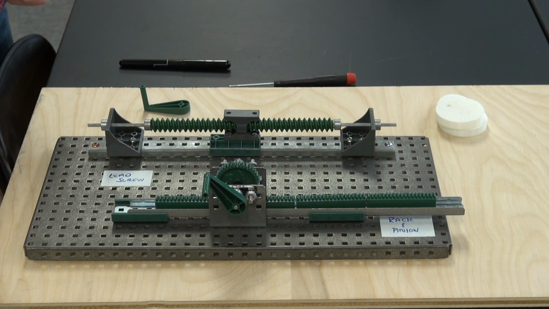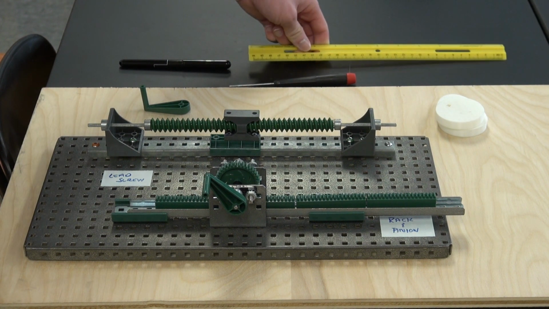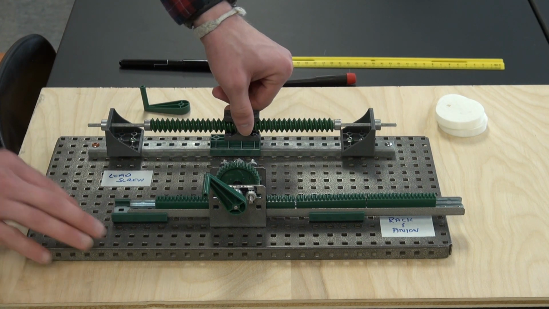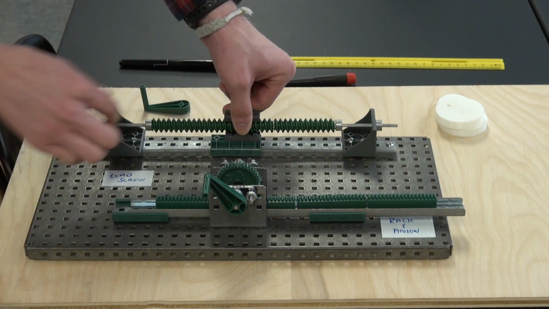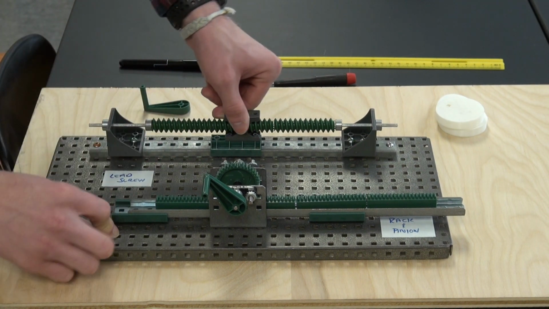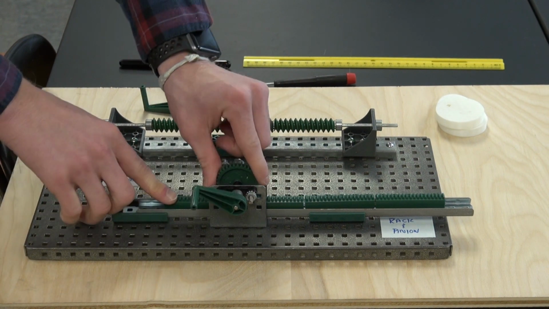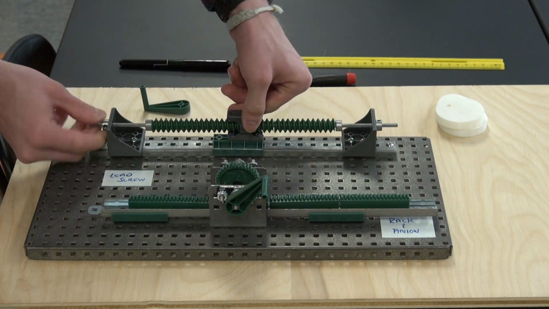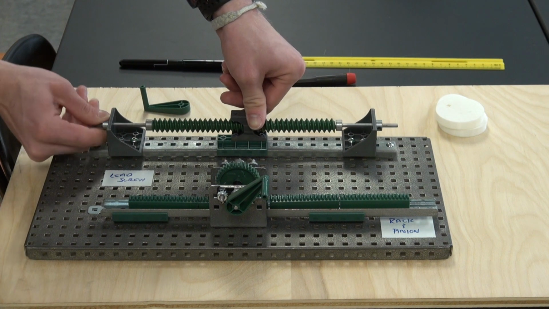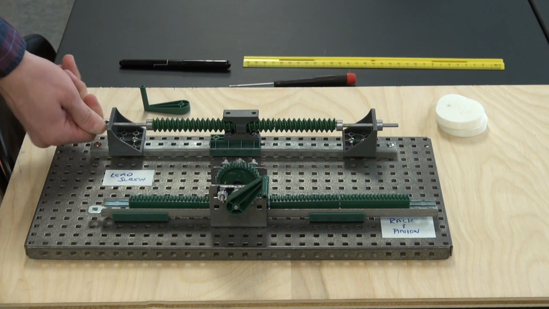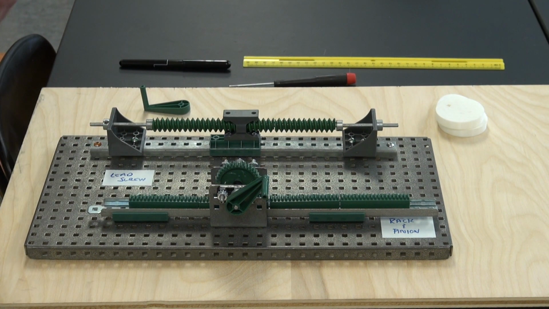About 5 turns. Is the flow of power reversible? Can you make the lead screw turn by pushing the screw block? So let's see. If I push this, will that make the screw turn? And the answer to that is no. Because these are now at an angle versus these locking together, it will not make each other turn. So no, the flow of power is not reversible.